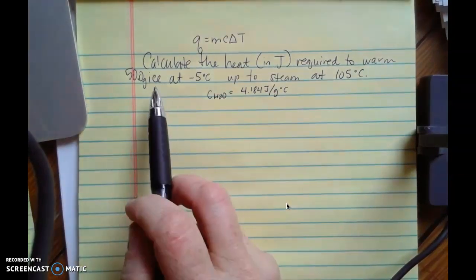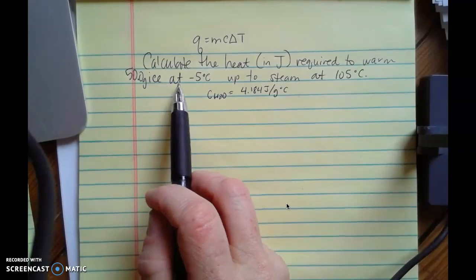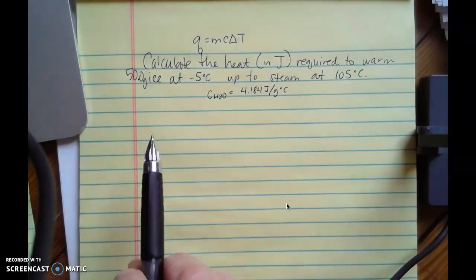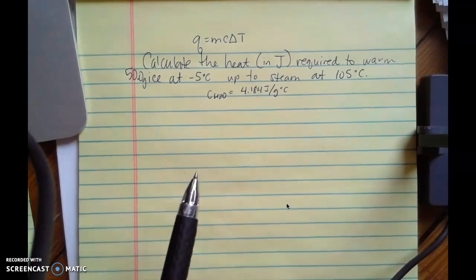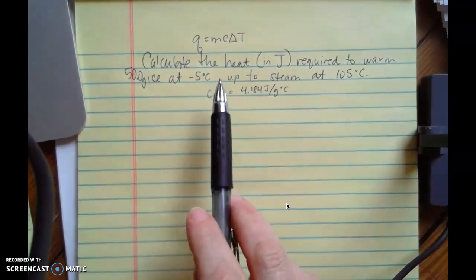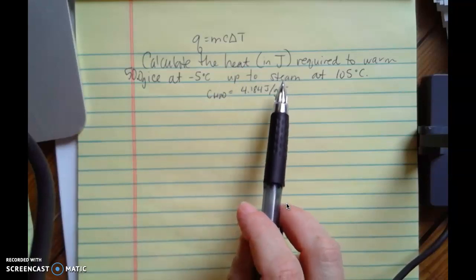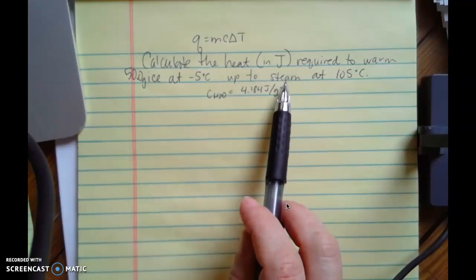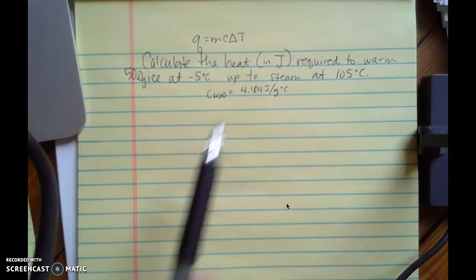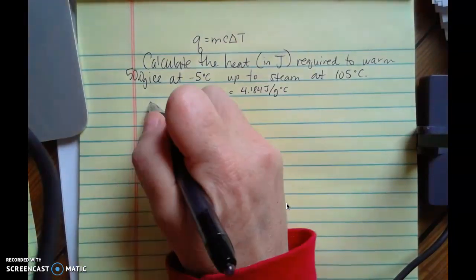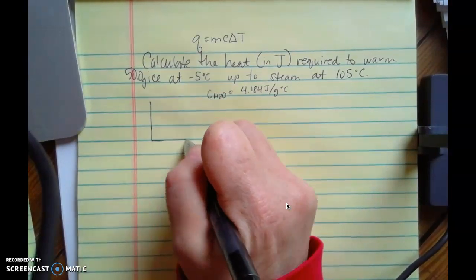This is about starting with ice, warming it up to its melting point, so from -5 up to 0 degrees where it would melt, and then the energy input required to melt the ice, and then to heat the water up to its boiling point, and then the energy required to boil it to become steam, and then to heat that steam an additional 5 degrees. So this is actually a pretty complicated problem, and let's sketch it out.